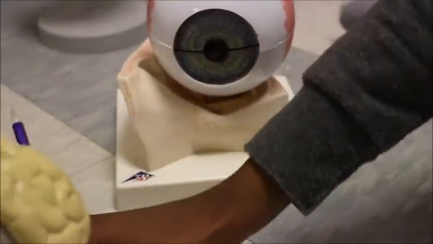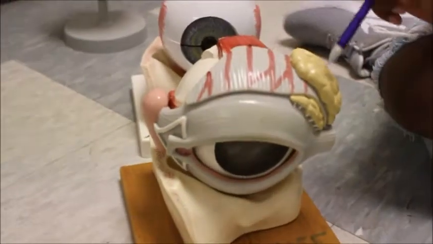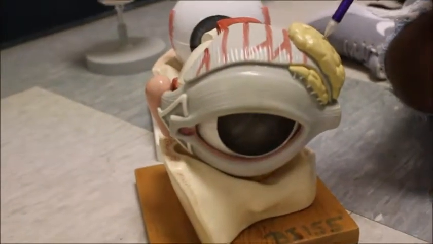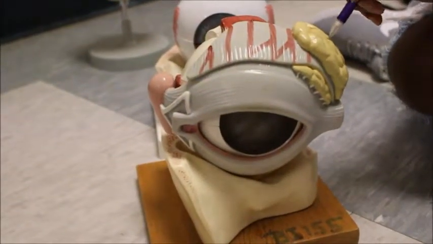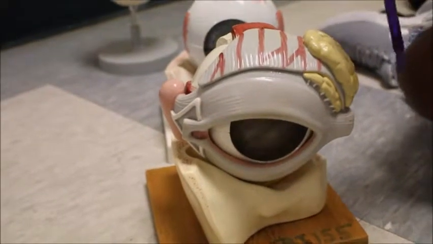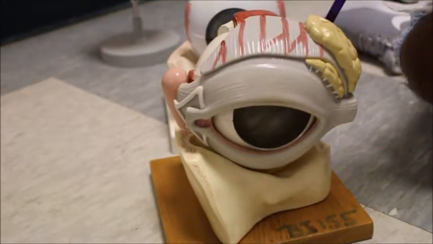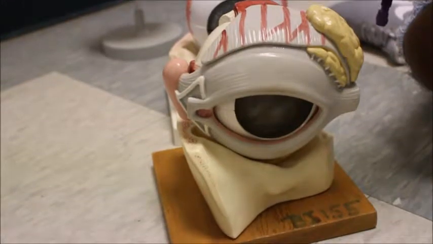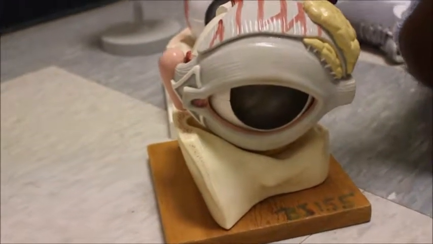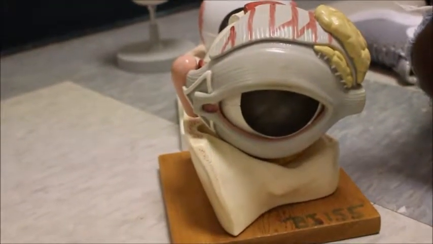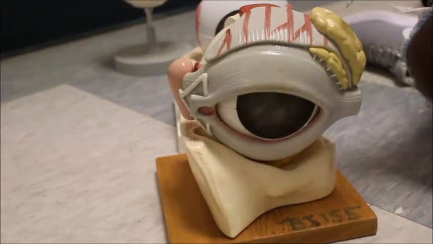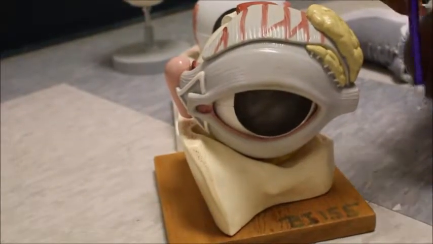And on this model, you have your lacrimal gland, which helps with creating the tears. And the tears flow down and drain out into small pores, which then go to the lacrimal sac, which then drains into the nasolacrimal duct, which empties the tears into the nasal cavity.